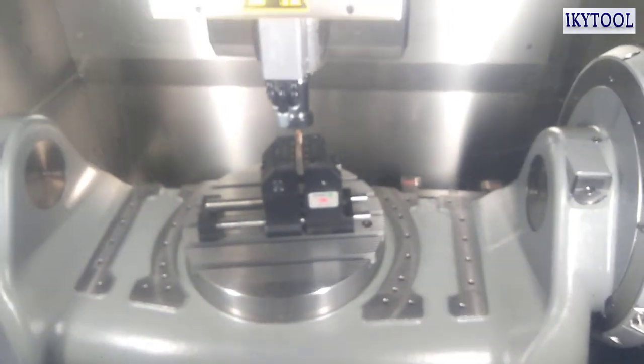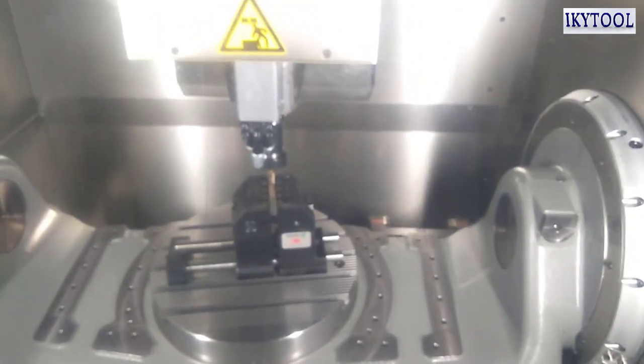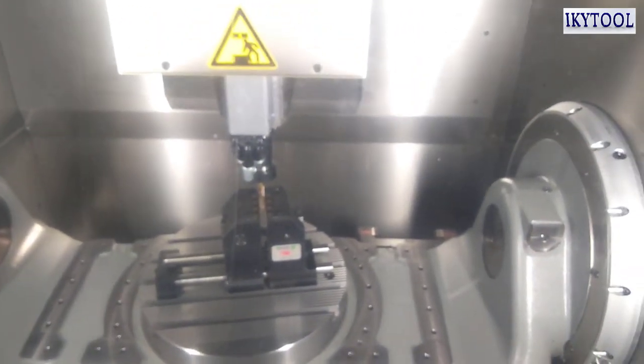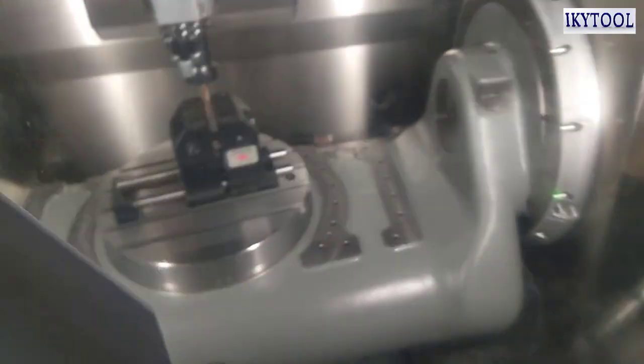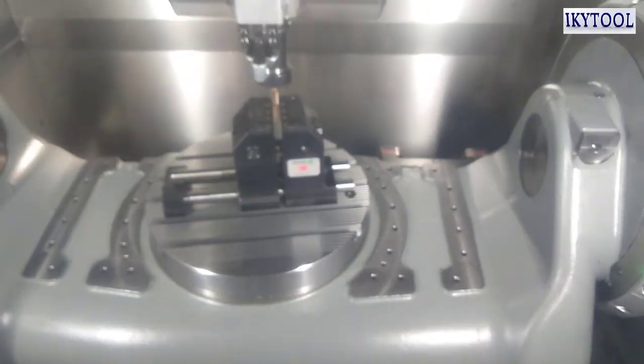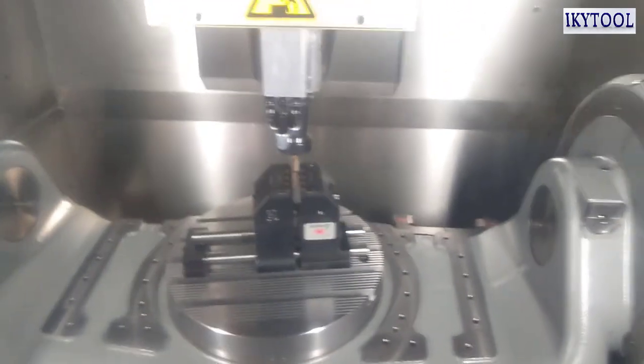I will continue the slotting. And here it is.